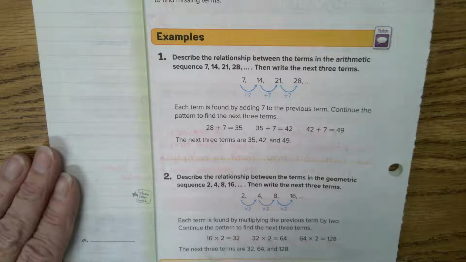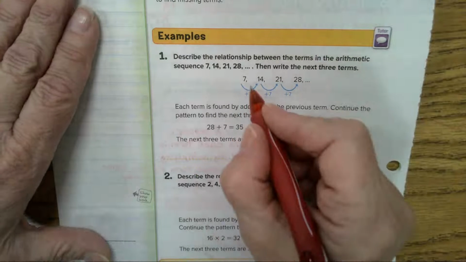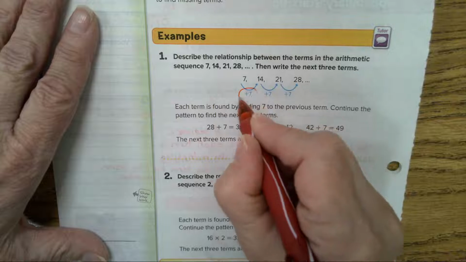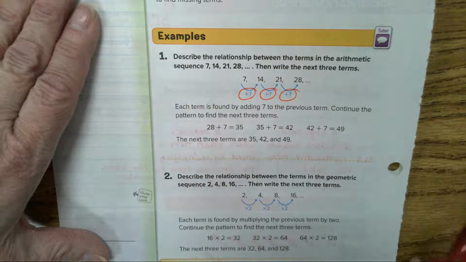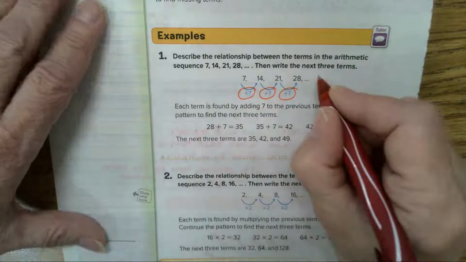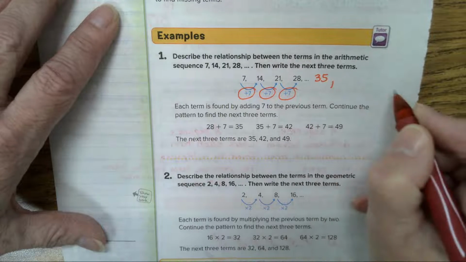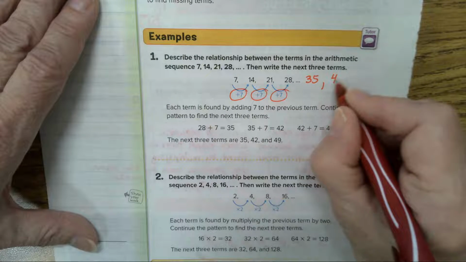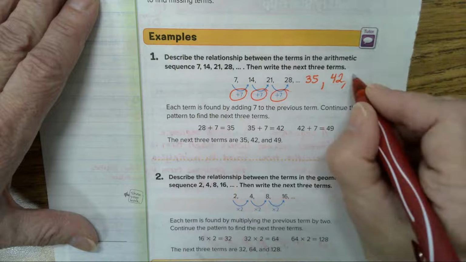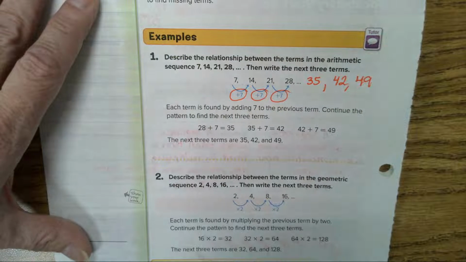Then write the next 3 terms. Well, they figured out it's plus 7 between each one. So the next 3 terms, 28 plus 7 is going to be 35. What's 35 plus 7? 42. And 42 plus 7? All right, any questions on that arithmetic sequence?